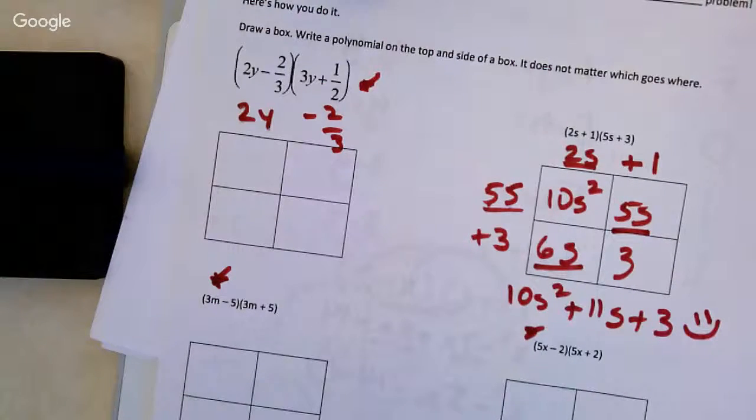Yes, Peter. When would you not put it in standard form? If you're going to Liberty. No, I don't know why I don't put it in standard form.